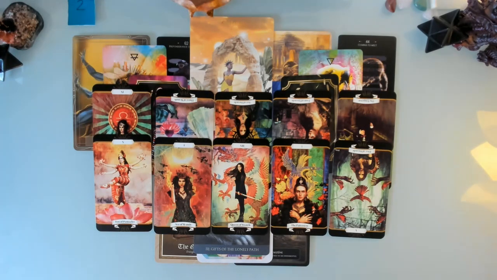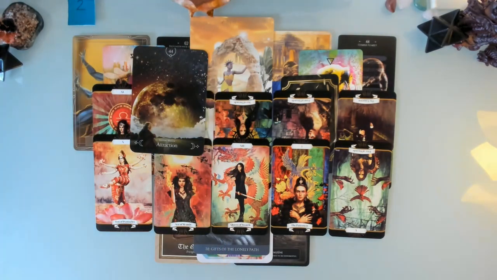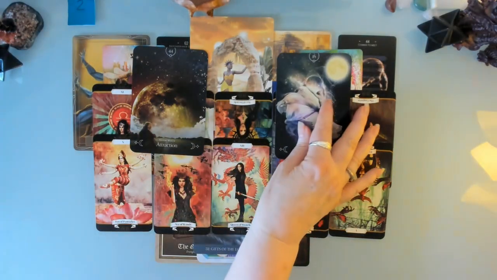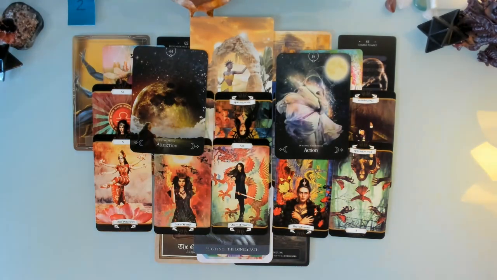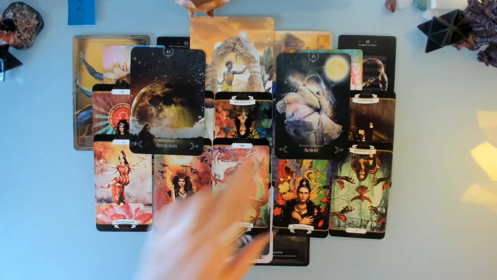So firstly, the Queen of the Moon Oracle. Attraction and action. Okay, there's definitely something like this could be this person coming in, and that could be more than just a professional thing. It may be a relationship with attraction, but it could be attraction to someone who thinks similarly to you. There's certainly a sense of you're drawing the energy that you want in so that you can take action. That's that Ace of Swords.